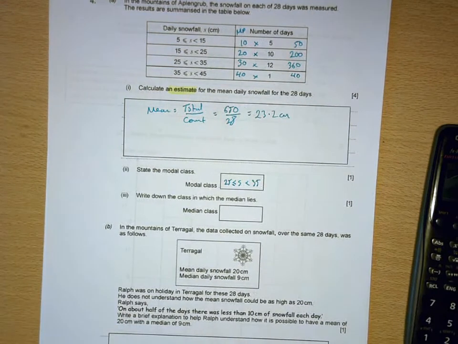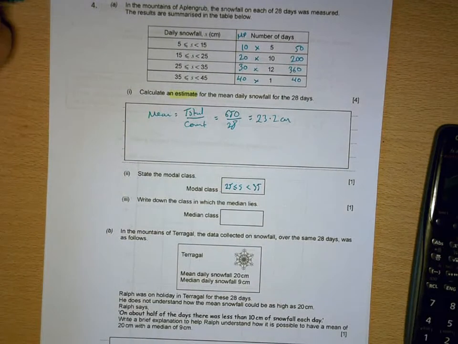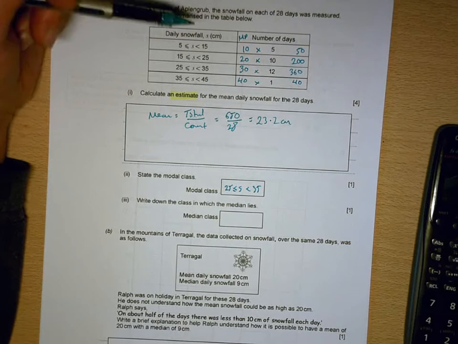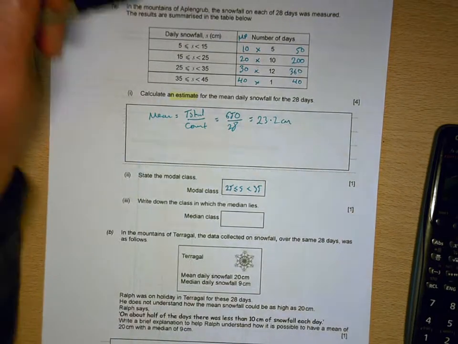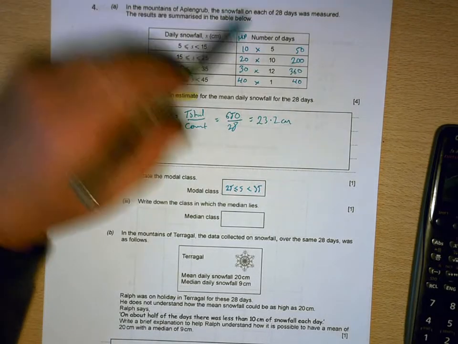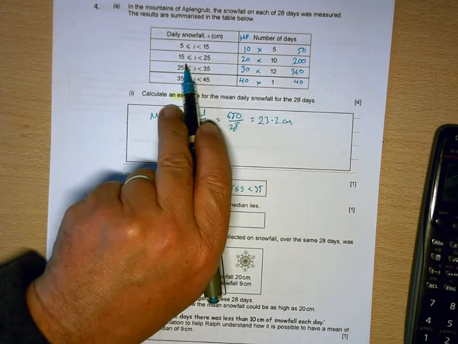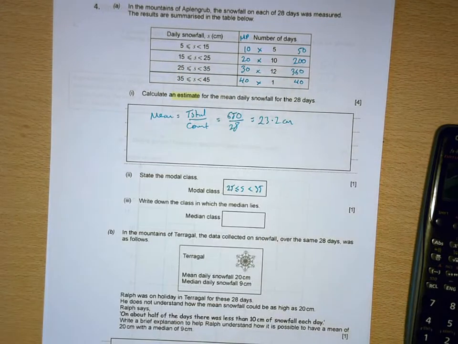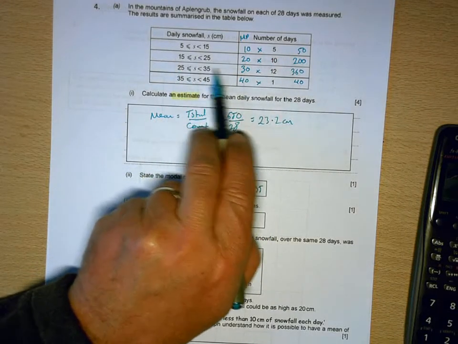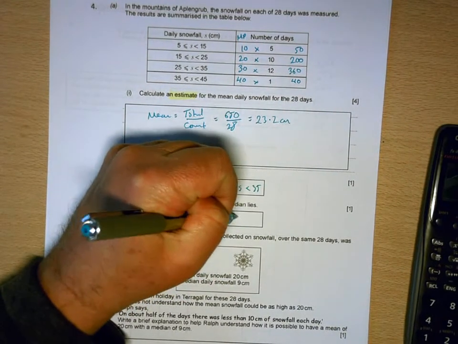And then to find the median, just like we were doing on Monday's lesson with grouped data, Friday's lesson, I've got 28 days, so I'm looking for the category that the 14th day is in, because the median is the middle value. So the first 5 days are there, then we have 10 between 15 and 25. So the median, the 14th day, is going to be in this group here. So that's going to be 15 to 25.